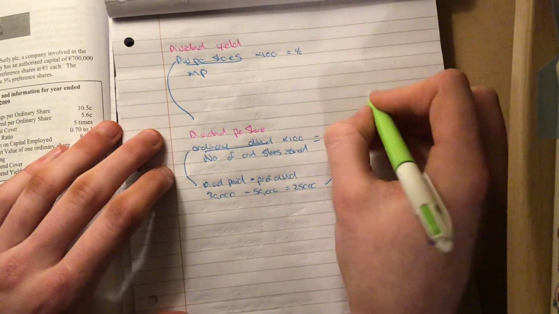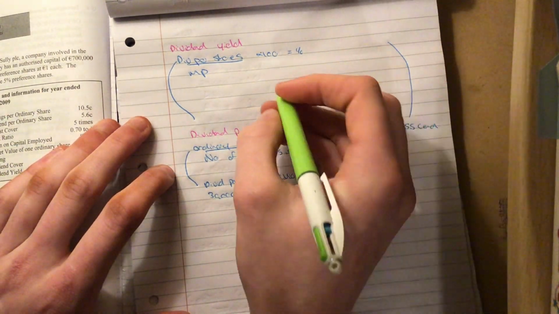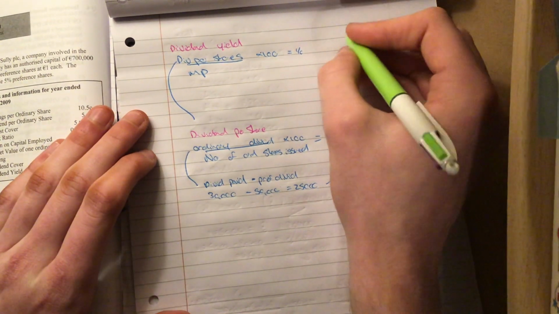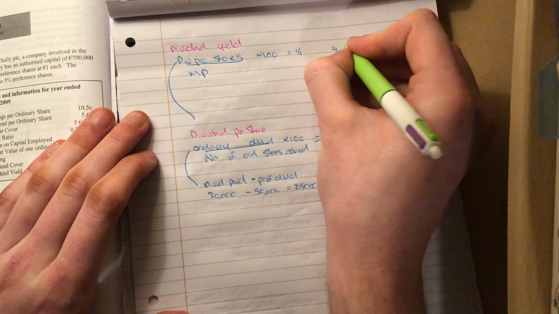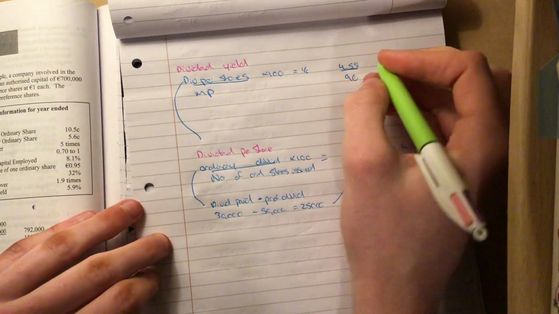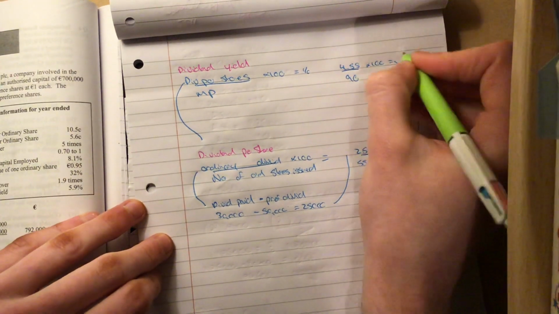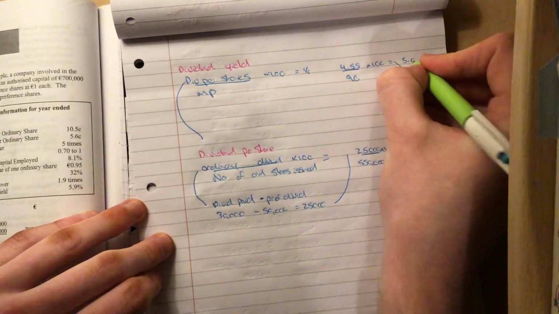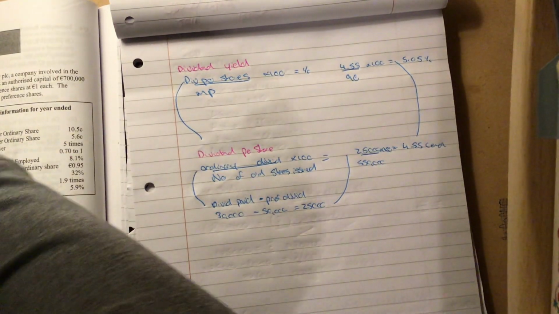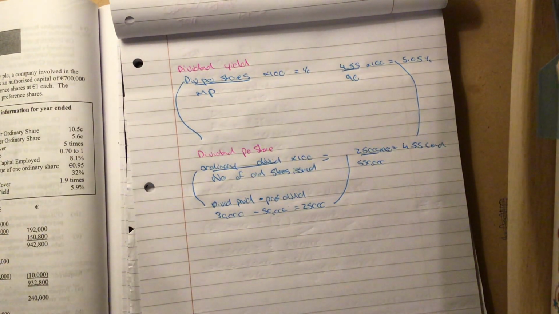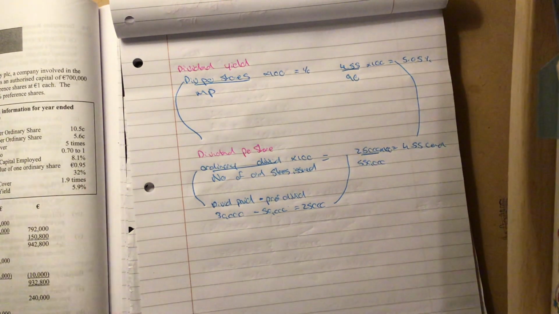Now once we have that, we can slot this back up into our dividend yield. So go back up to the dividend yield. Dividend per share is going to be 4.55 all over your market price, which is given down here, 90 cents. Again, over 90, multiplied by 100, and that gives me a total of 5.05% for my dividend yield. So it's not too bad. That's the bulk of it done then.